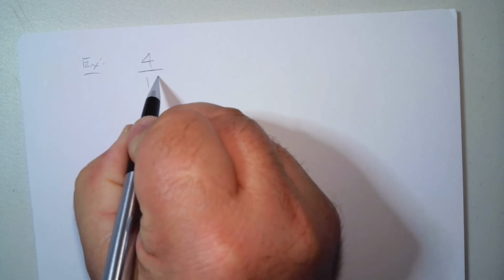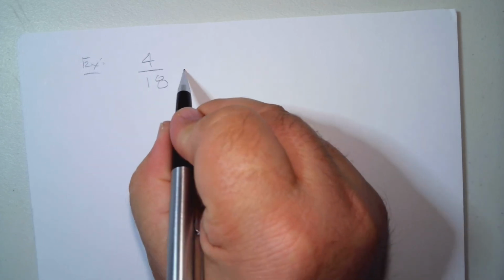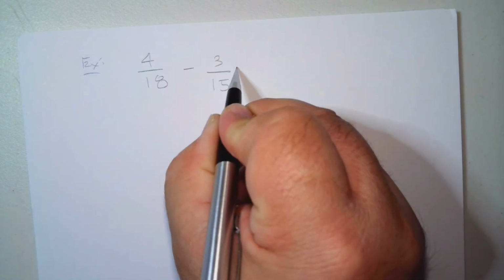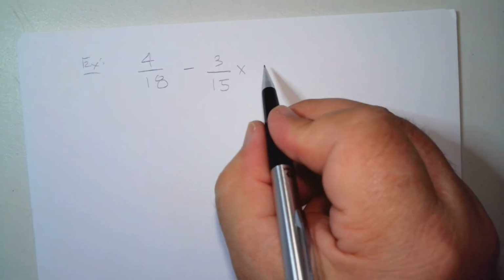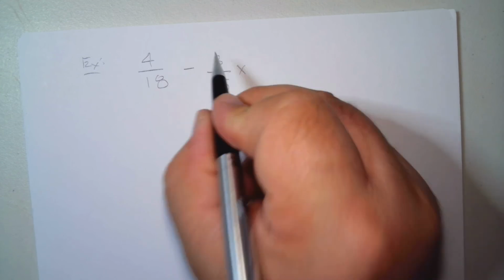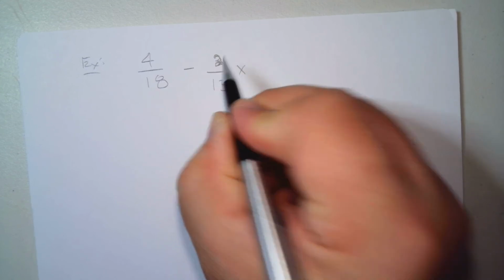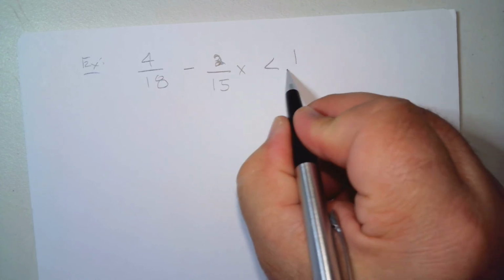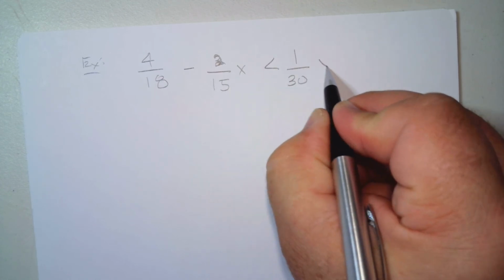Four over 18x minus 3 over 15x. Let's make it 2 over 15x, less than 1 over 30x.